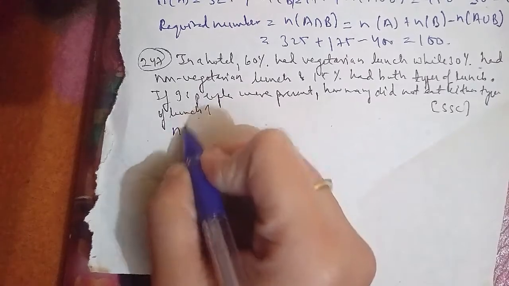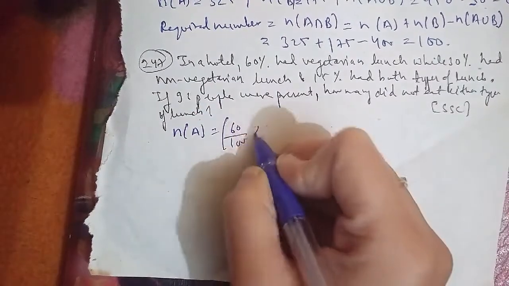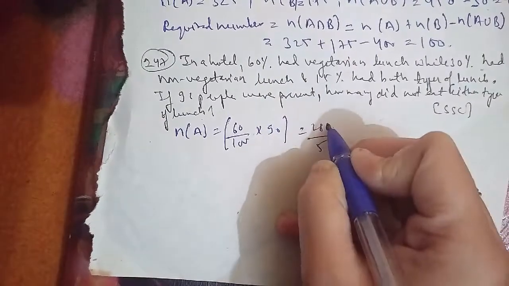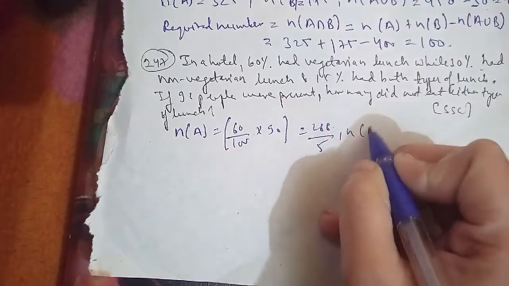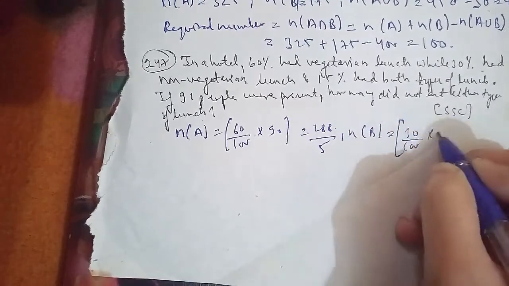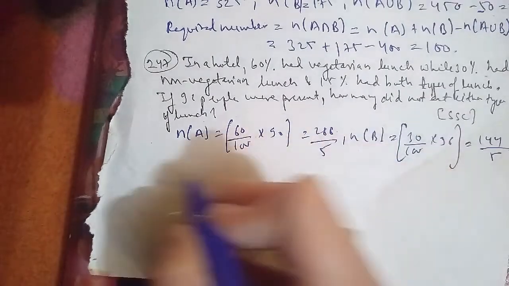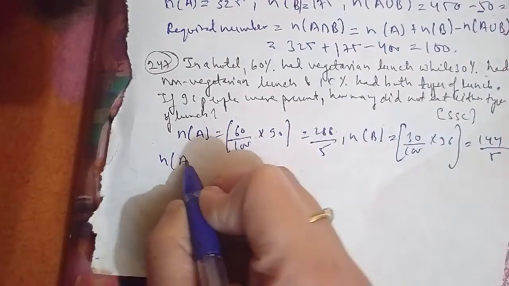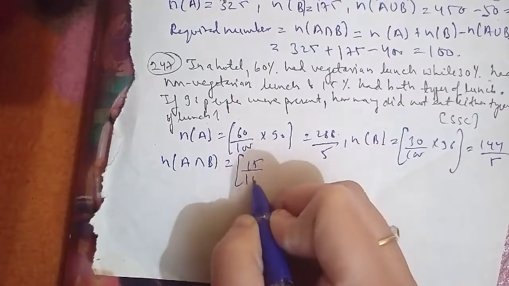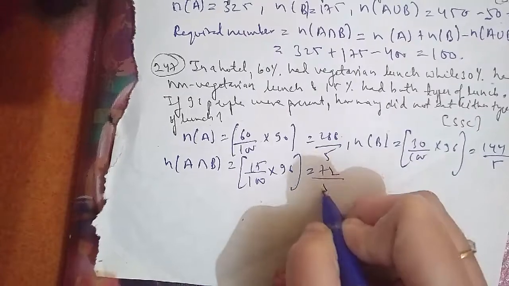So here N of A is equal to 60 upon 100 into 96, which goes to 288 upon 5. N of B is equal to 30 upon 100 into 96, which is equal to 144 upon 5. N of A intersection B is equal to 15 upon 100 into 96, equal to 72 upon 5.